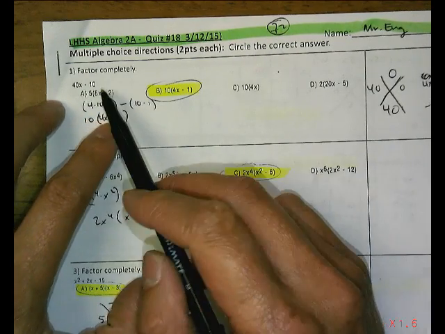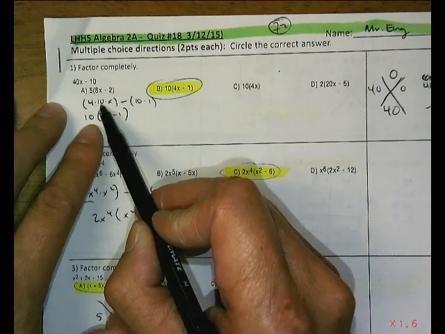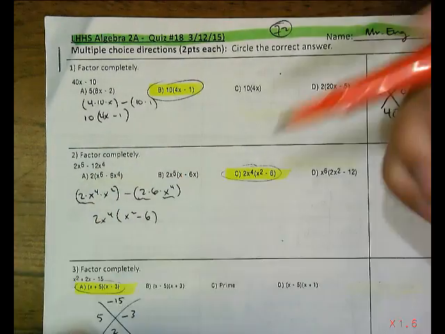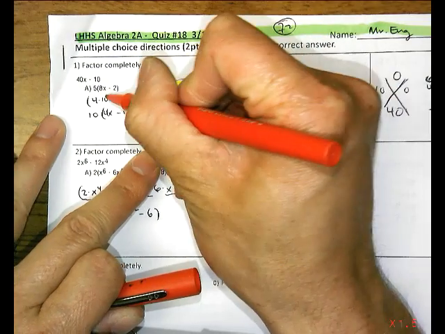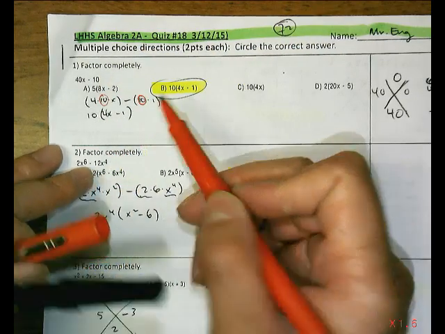Question 1, factor completely, 40x minus 10. If you write out all your factors there, notice that your GCF there is a 10. You got 10 times quantity 4x minus 1, which is choice B.